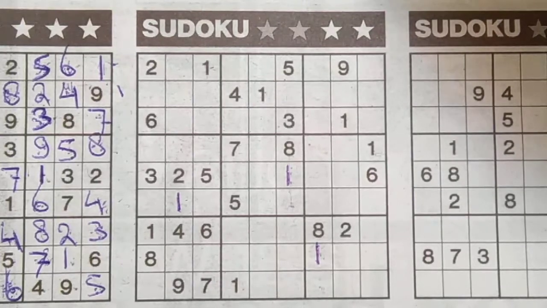Now, let me see, can we use another digit? No.